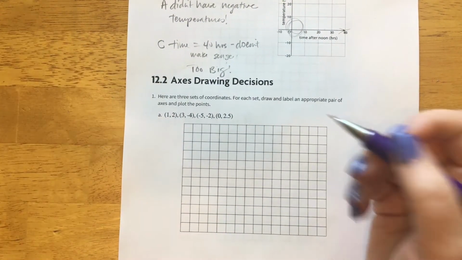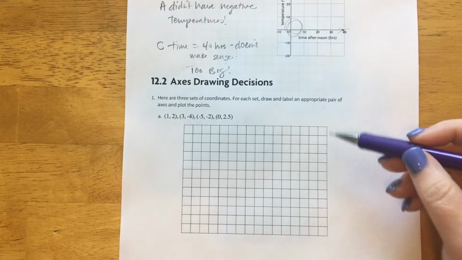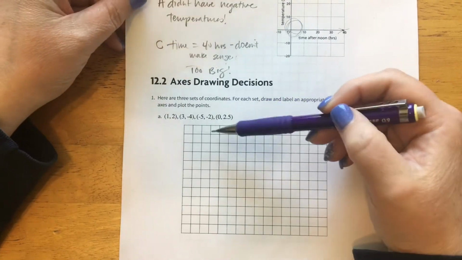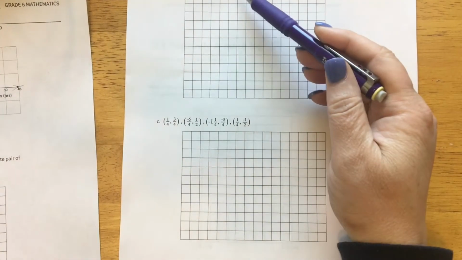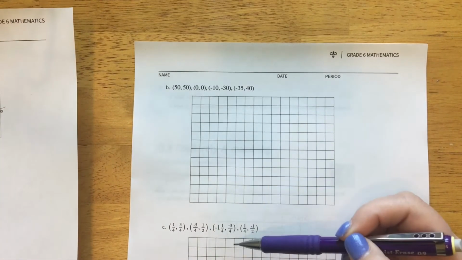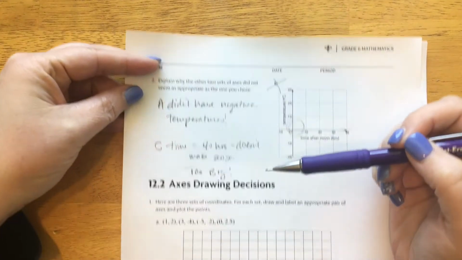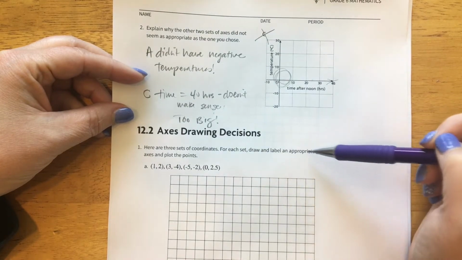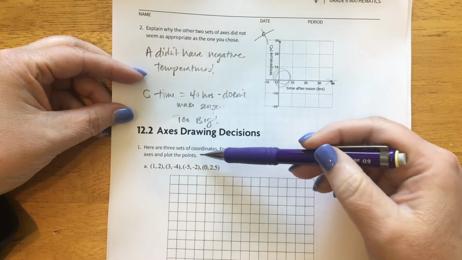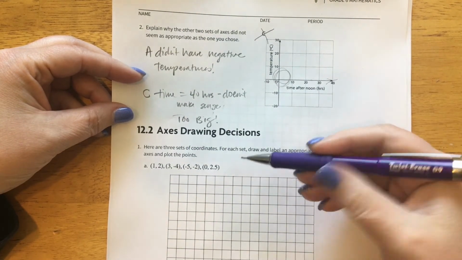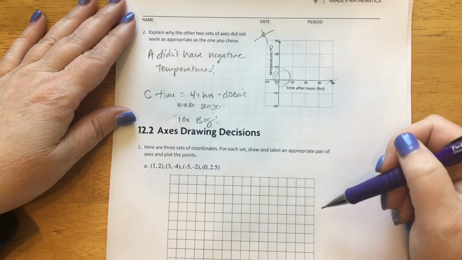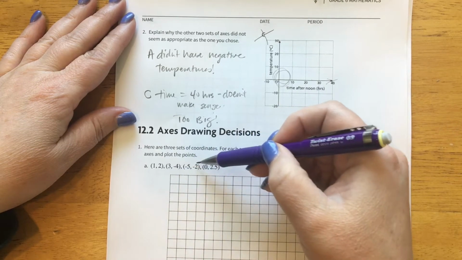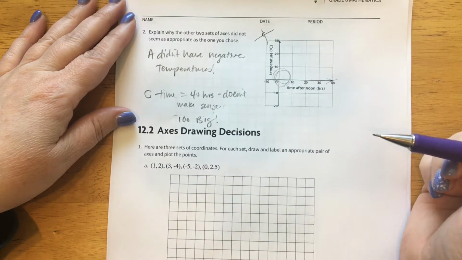Moving on to activity number 2. Now, in activity number 2, we have a blank grid, and they ask us, here are 3 sets of coordinates. Well, they're talking about A's set, B's set, and C's set. That's what they mean by 3 sets. Okay, so we'll get to those one by one. For each set, draw and label appropriate pair of axes and plot the points. Okay, so that's what we're going to do today. We're going to draw our own graph, decide how we're going to make our axes so that we can get all of our coordinate points onto our graph.